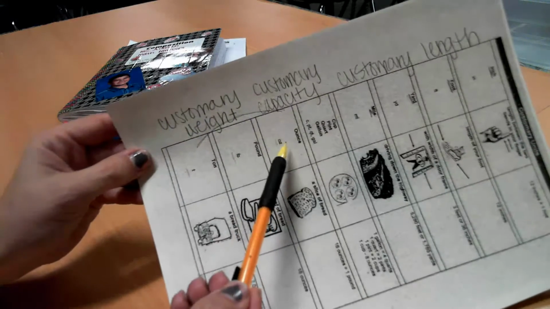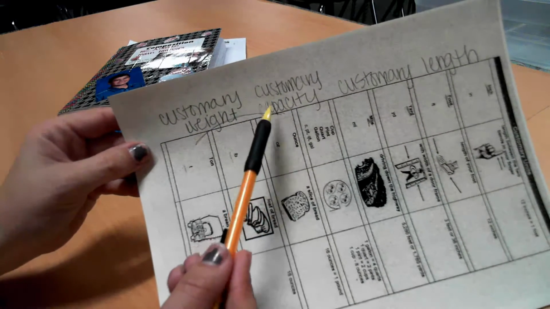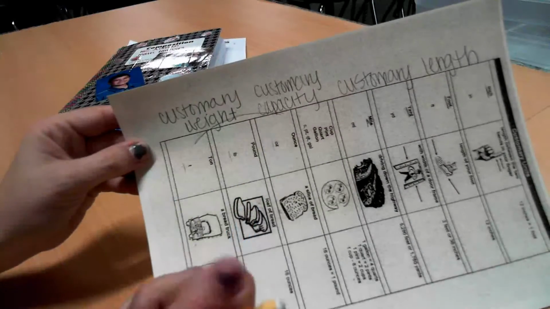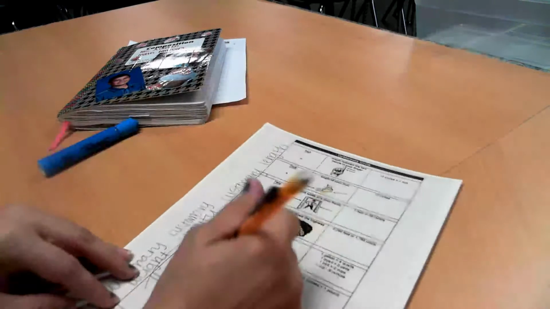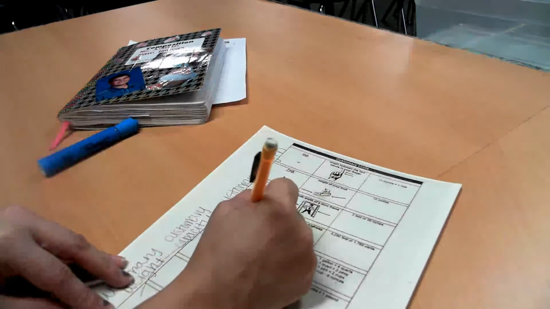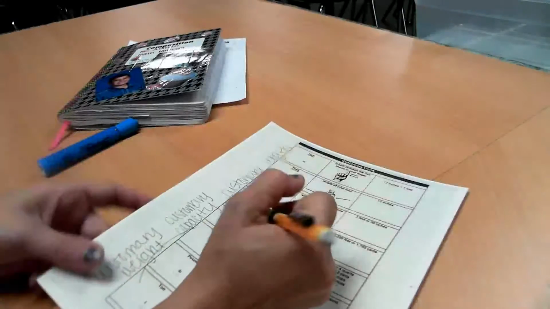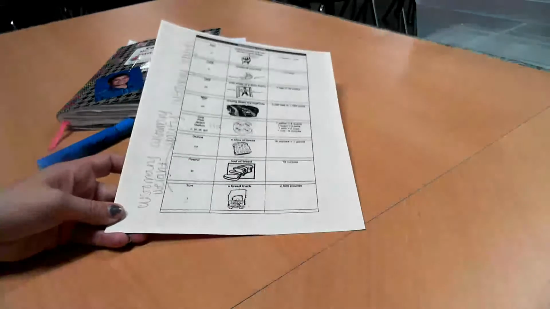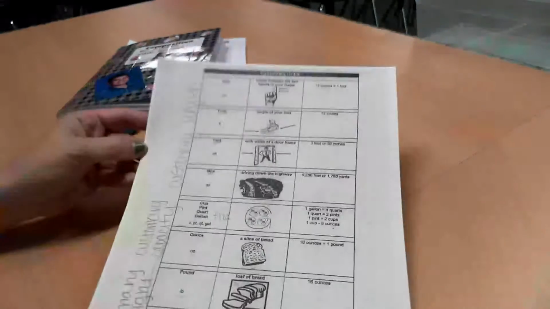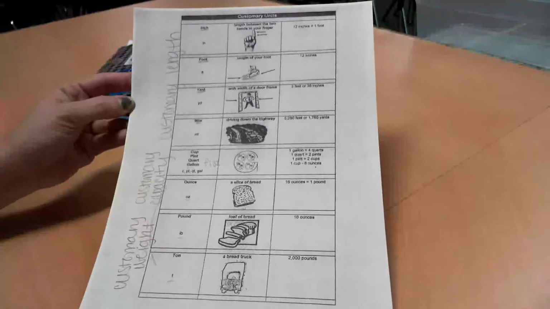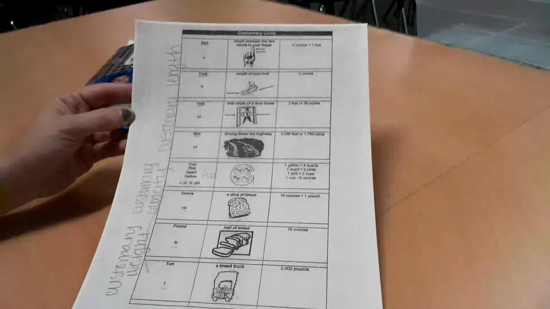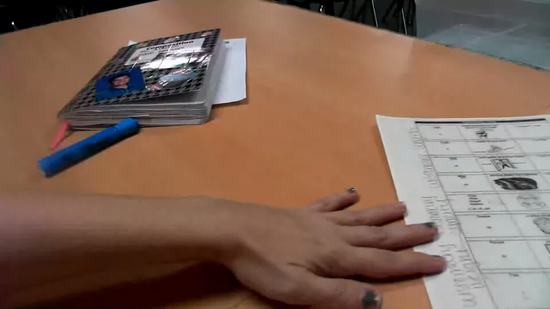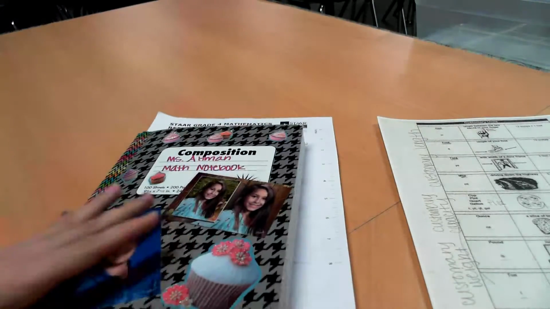Now, I know capacity kind of goes over, but remember, customary capacity, when it's talking about ounces, it's talking about fluid ounces because it's talking about liquid, so fluid ounces. So you should have customary length at the top, customary capacity in the middle, then customary weight. Then you can put that back in your red folder and let's get our other stuff real quick.